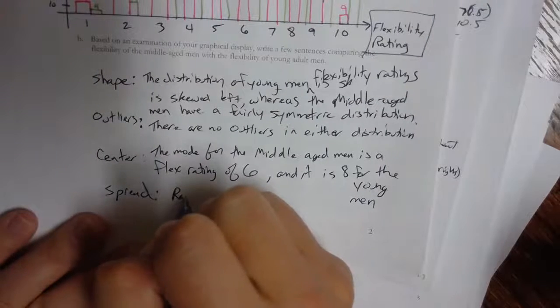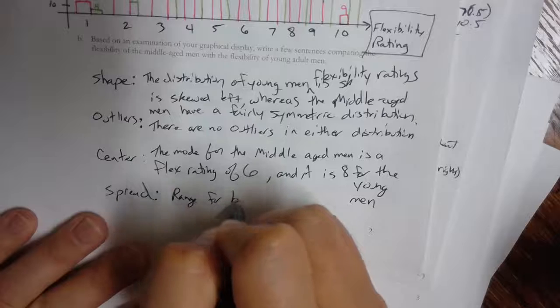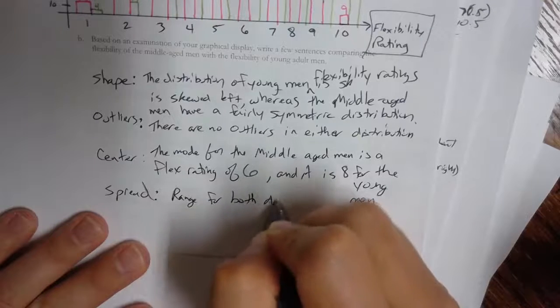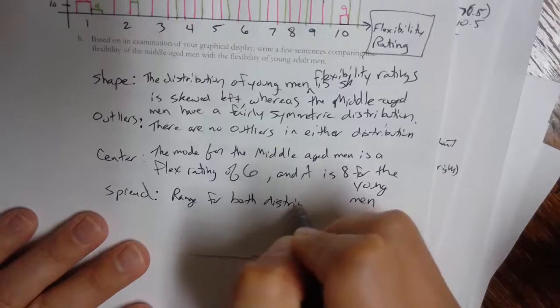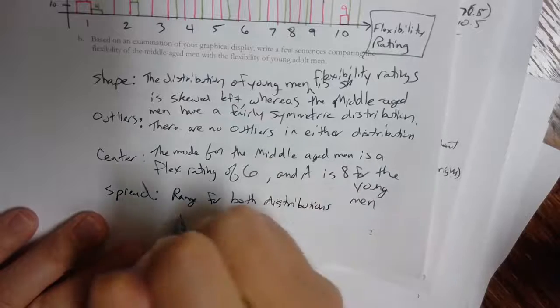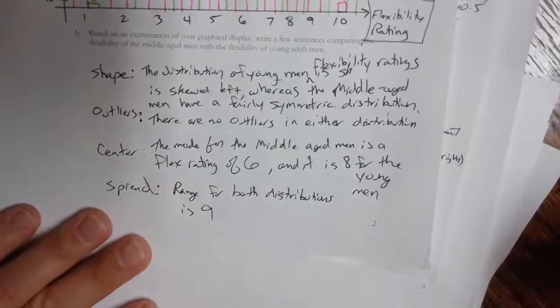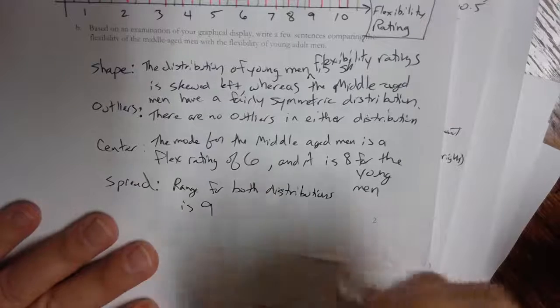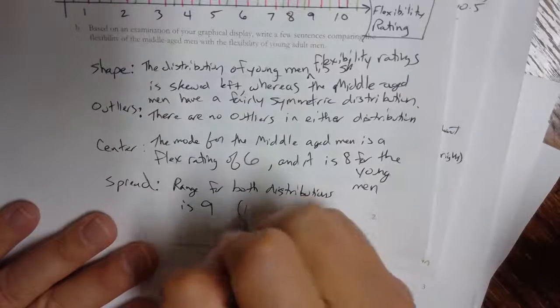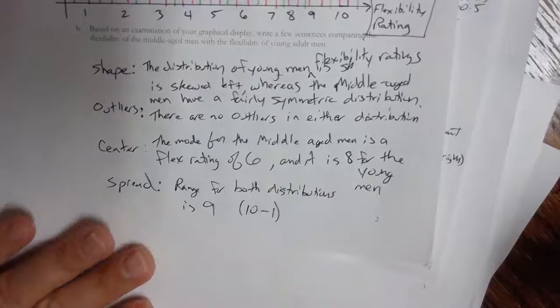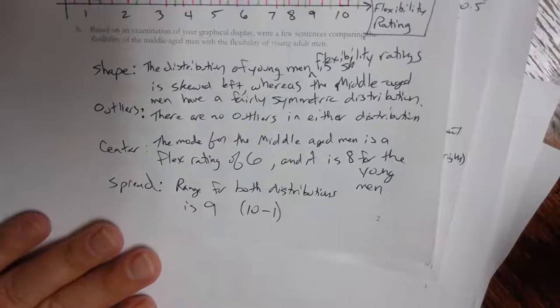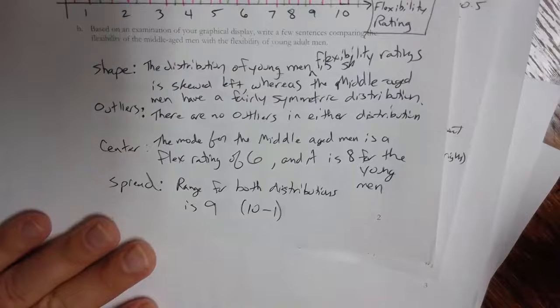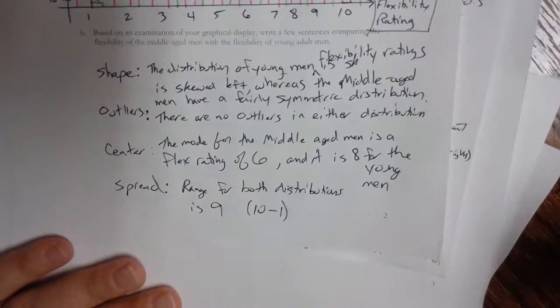So the range for both distributions is 9. Maybe it's not that interesting, but it's the quickest and fastest measure of spread to get for sure, because 10 minus 1, that's the max minus the min, it was 9 in both cases.